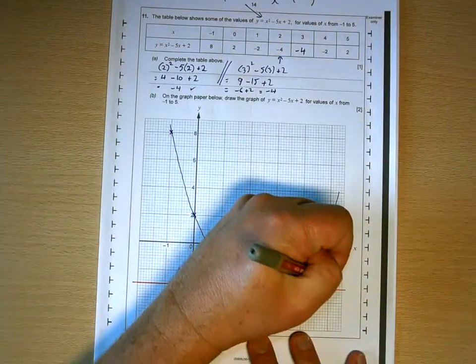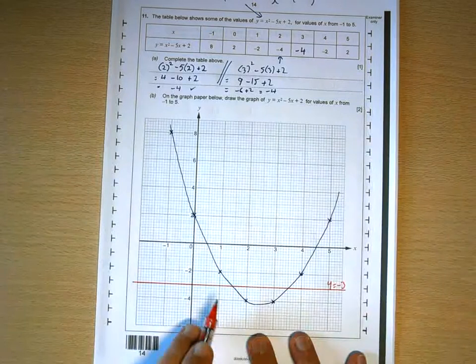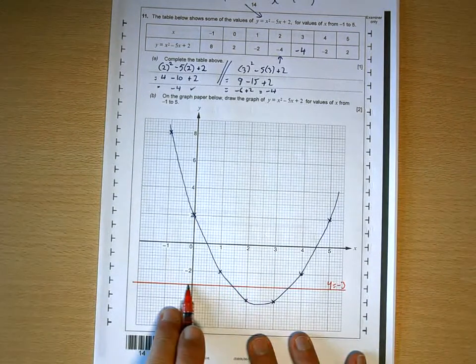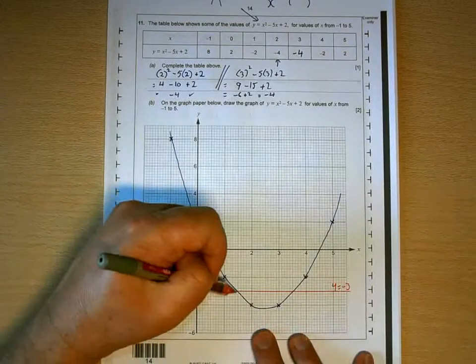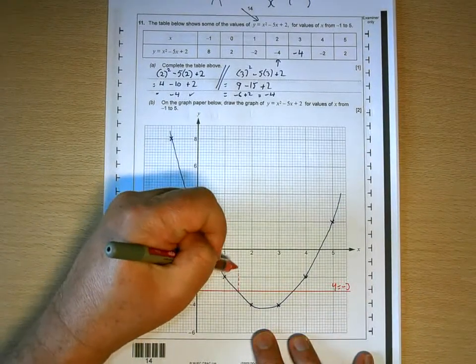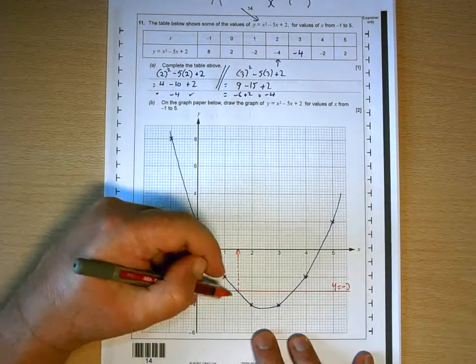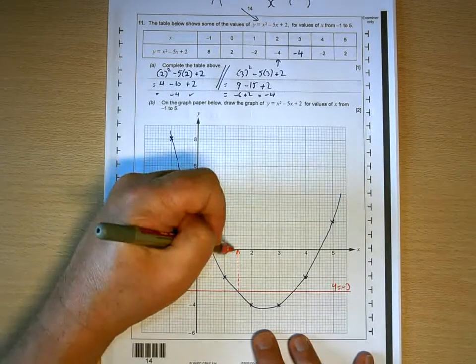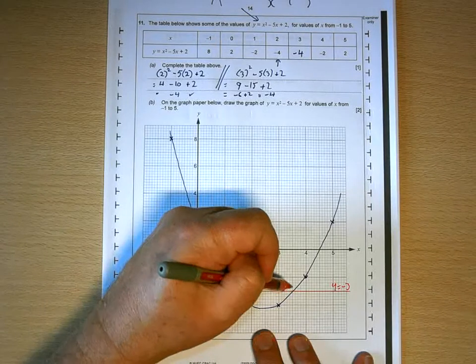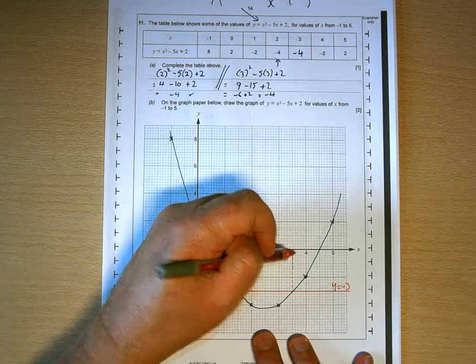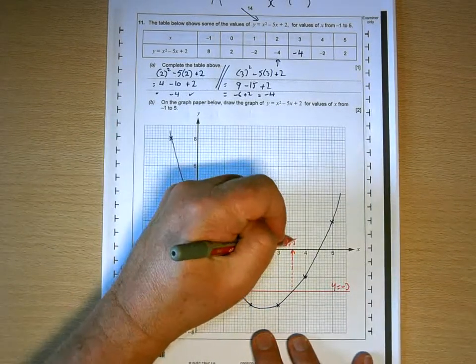So that's the line at every point on there, the y coordinate is negative 3. And what they're looking for is the x coordinate where those lines and curves intersect. So you've got one value there at 1.5 and one value here at 3.5.